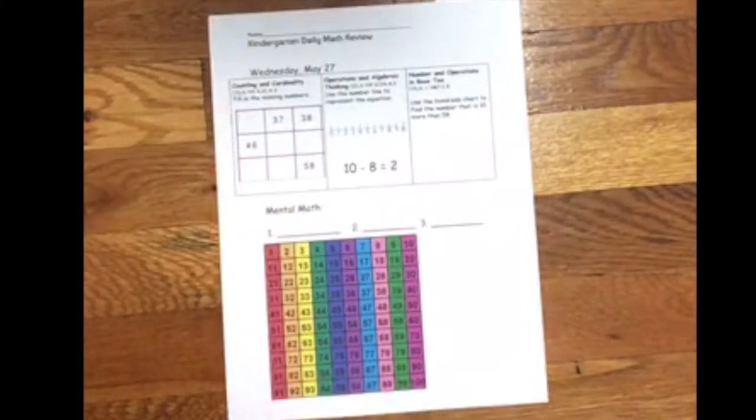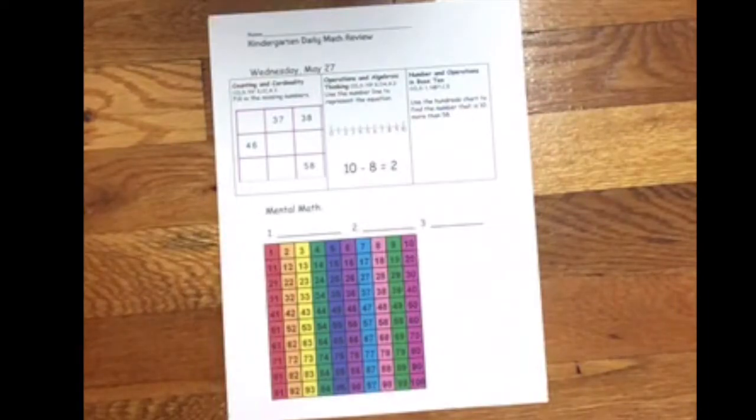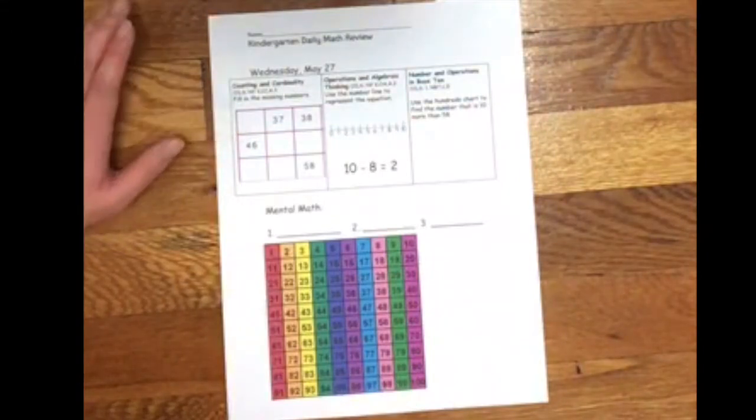Hi boys and girls, so now it's time for us to go over our daily math review and for you to self-assess your work. Okay, we're going to start with the first box and it says, fill in the missing numbers. We already see that the first box in the first row is empty, so let's take a look.